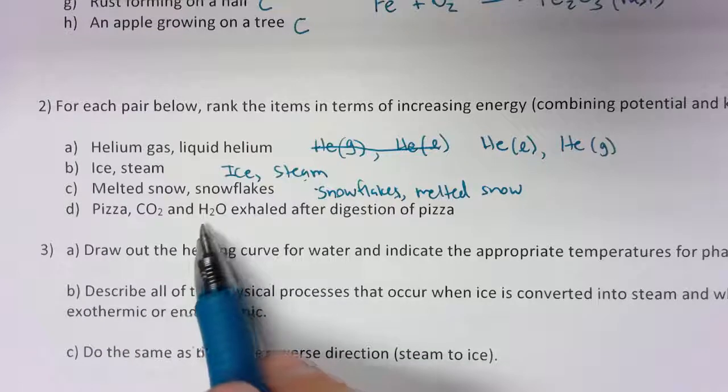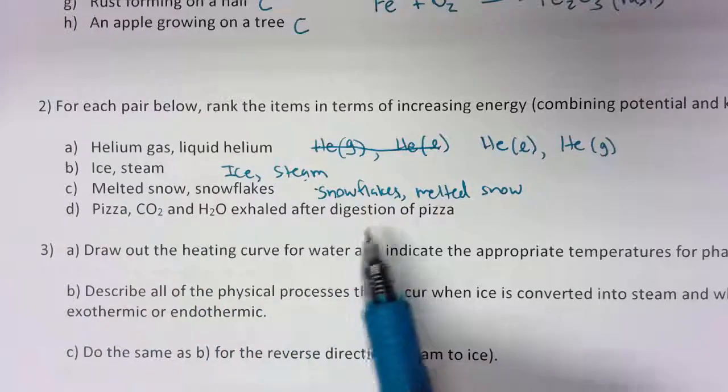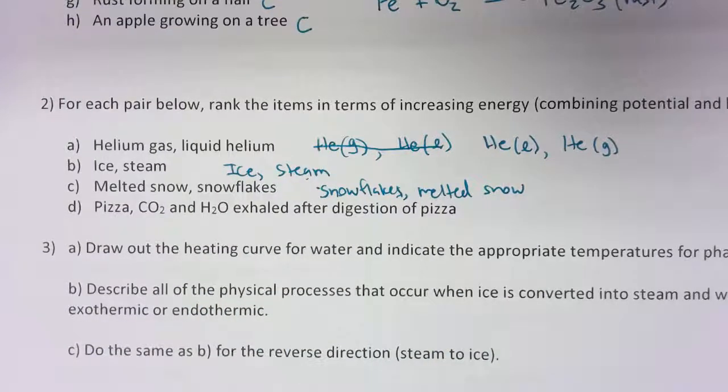Pizza and CO2 and H2O exhaled after digestion of pizza. For this one, I want you to think about the potential energy that's in pizza. You could make the argument that, well, CO2 and water vapor are gases, so they must be more energetic. But when you consider the chemical potential energy, the amount of energy that could be gained from pizza by eating it through our bodies, pizza contains tremendously more energy than CO2 and water.